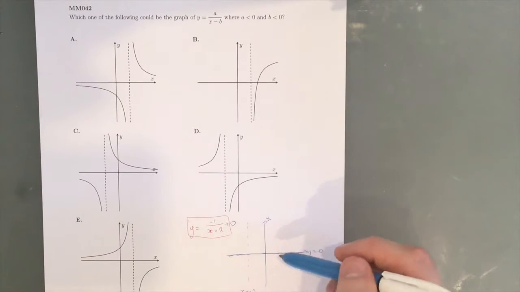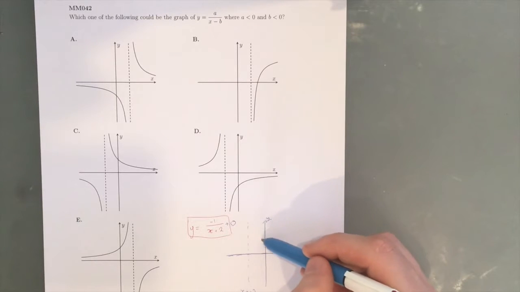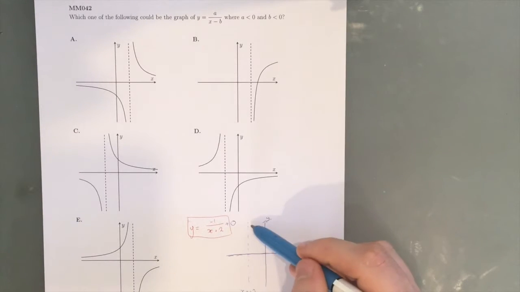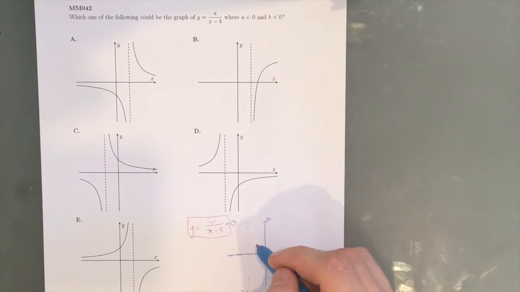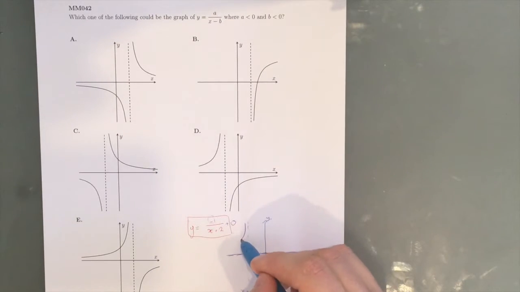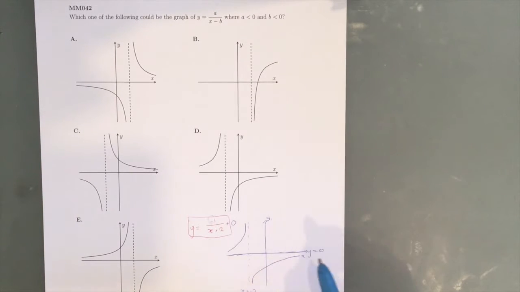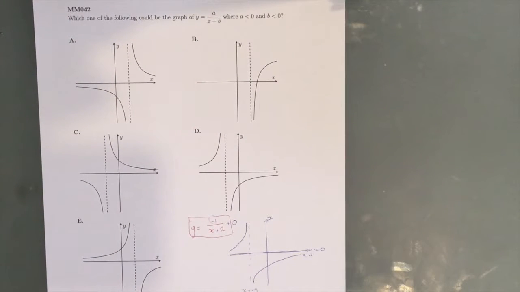Now, there's two options here. A hyperbola could go down this way and there, but that's actually a positive hyperbola. And because this is a negative hyperbola, it basically flips across. So our hyperbola looks like this, and we just then choose whichever answer is correct.